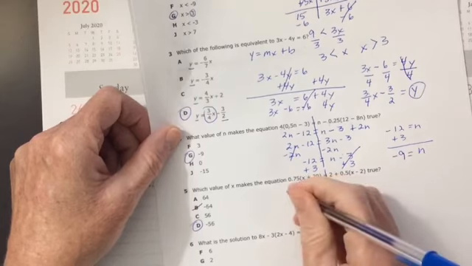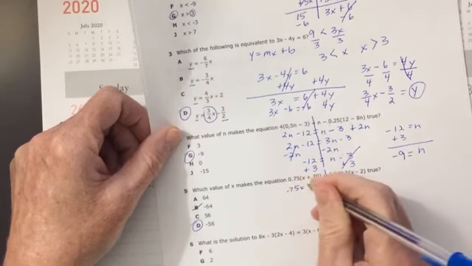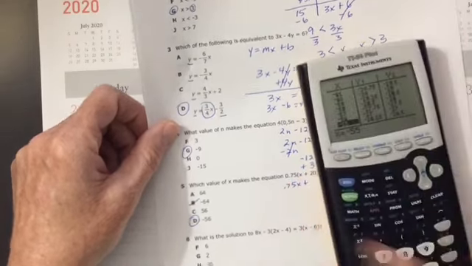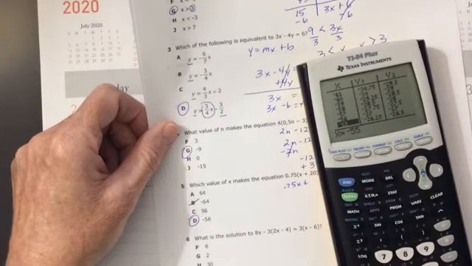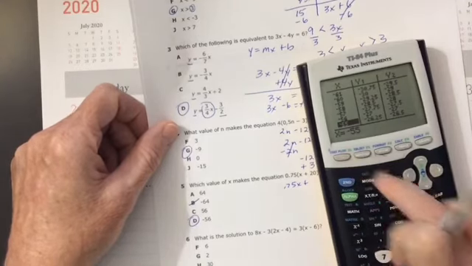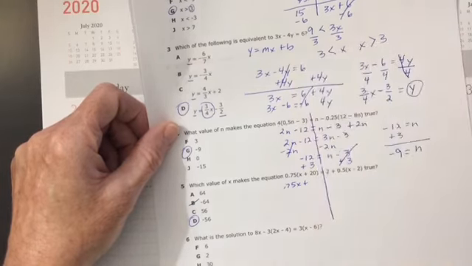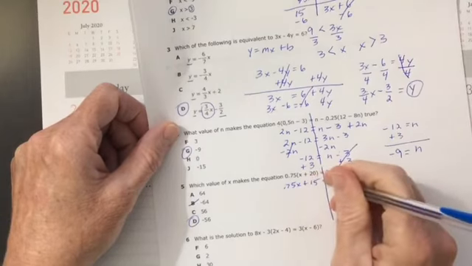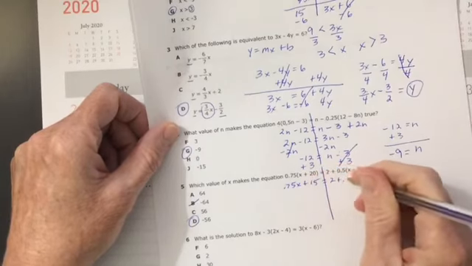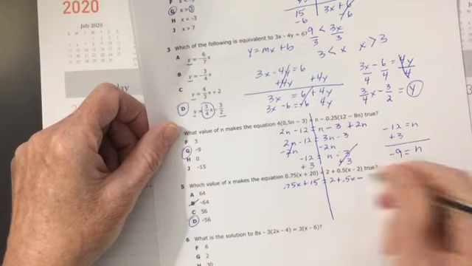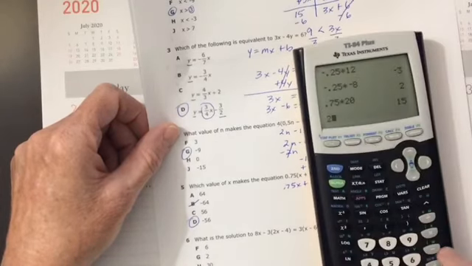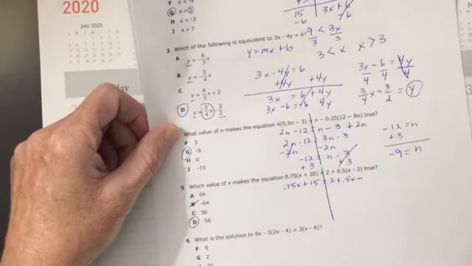0.75 times x is 0.75x plus 0.75 times 20 gives us 15 equals 2 plus 0.5x minus 2 times 0.5 gives us 1.